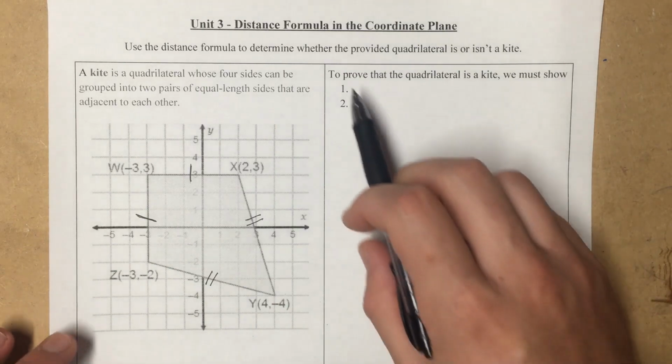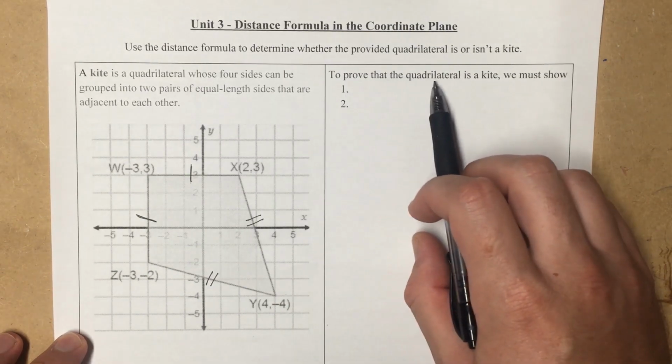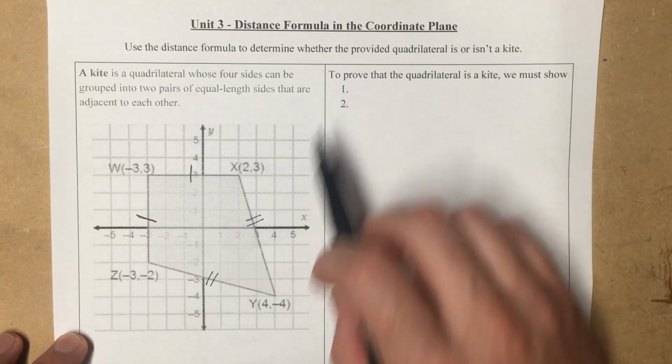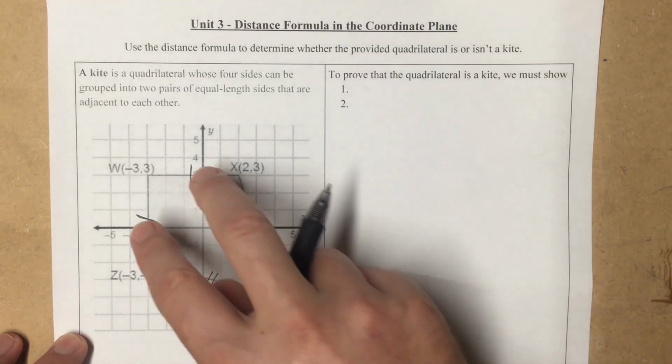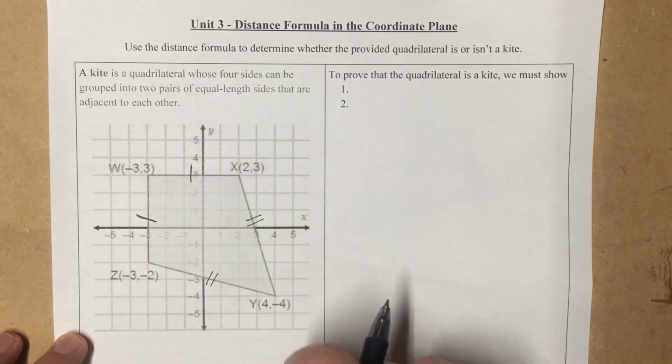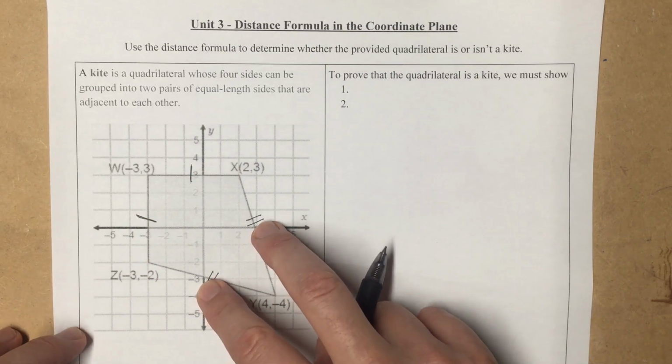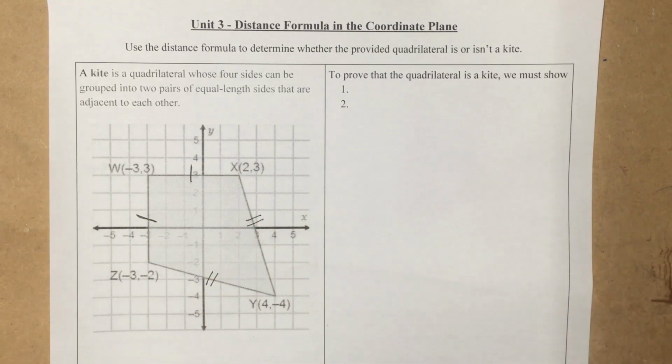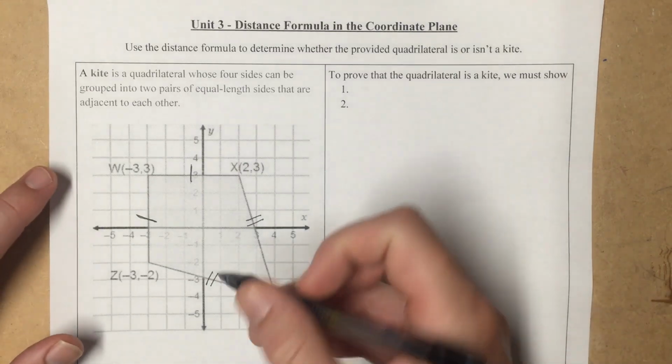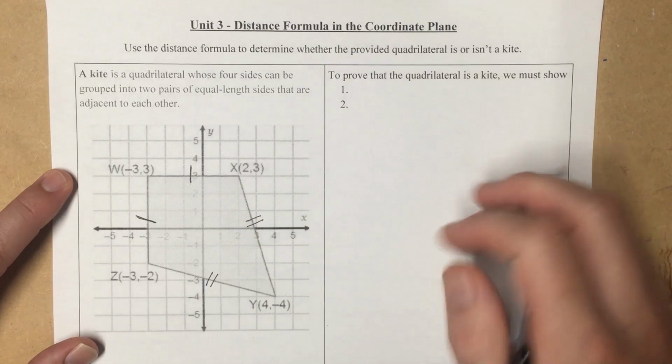But to prove that this quadrilateral is a kite, we must show two things. We have to show that these are congruent to each other and that these are congruent to each other to actually prove that this shape is in fact a kite. Let's put this more in geometric notation.